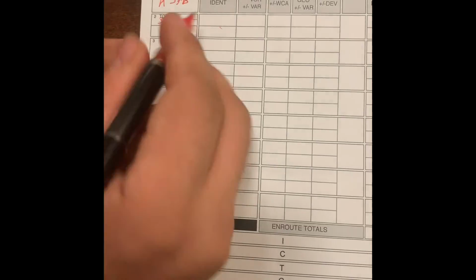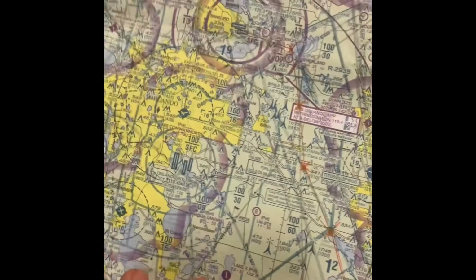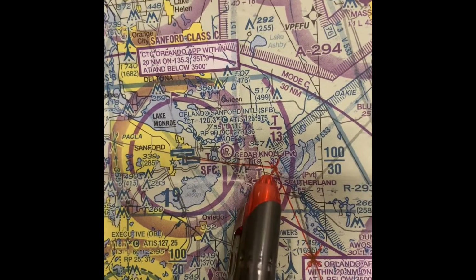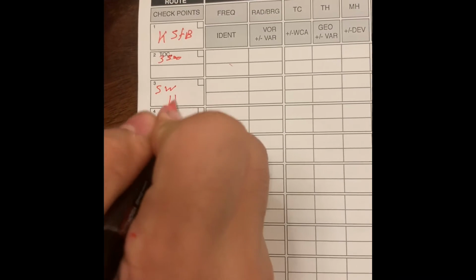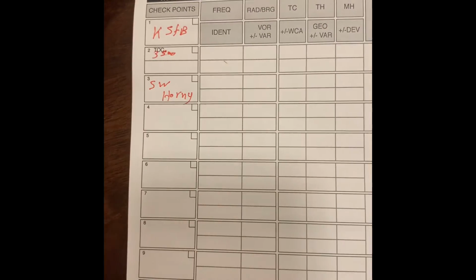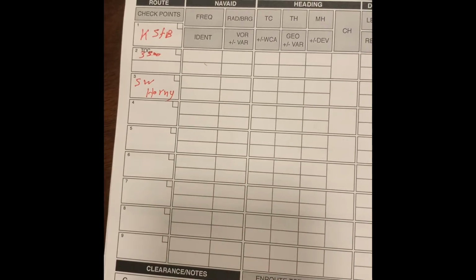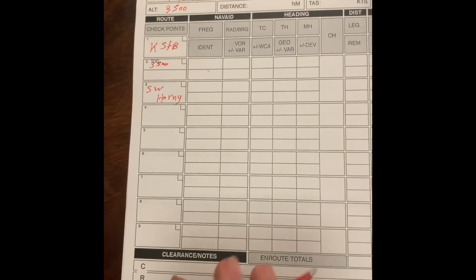Okay, so first point, and here's our top of climb. The next one is Lake Harney. Actually, it's not Lake Harney. If you see here, we're picking the southwest of Lake Harney. So we're going to put SW for southwest, and Harney, so we know what we're talking about. Because Lake Harney is a little big, and we do not want to keep flying over the middle of Lake Harney and Westin Fuel.